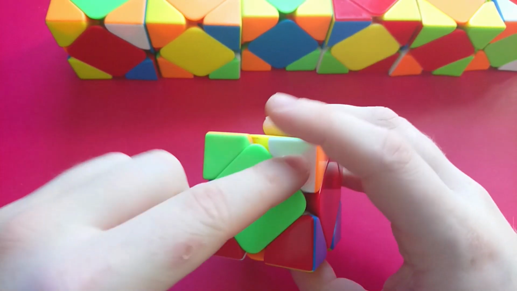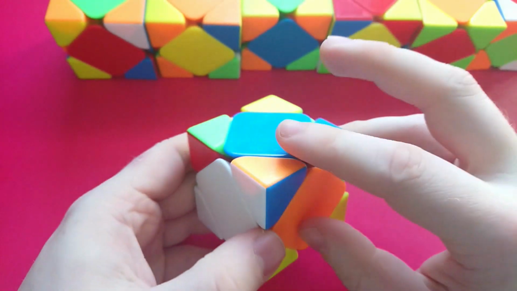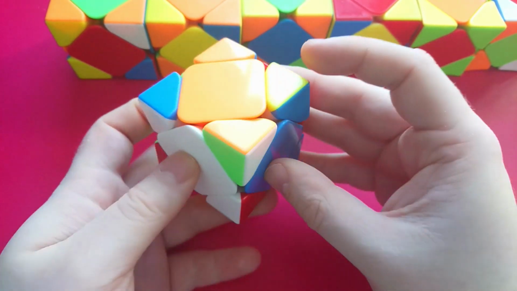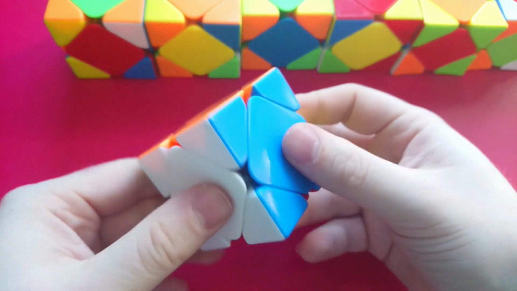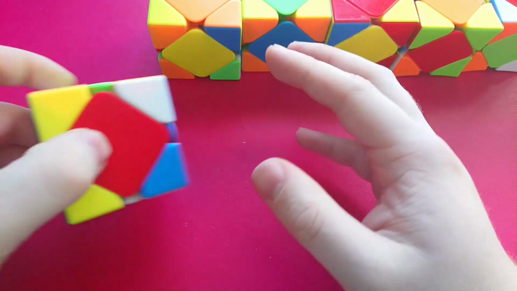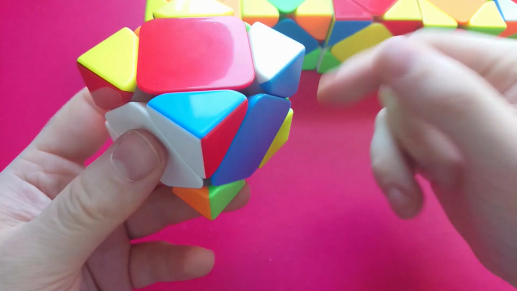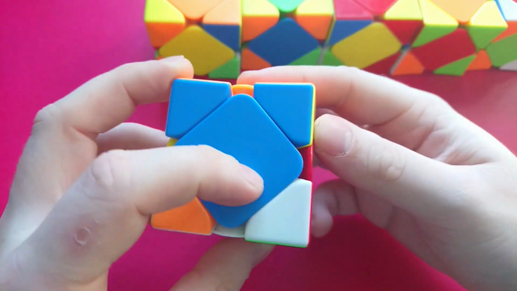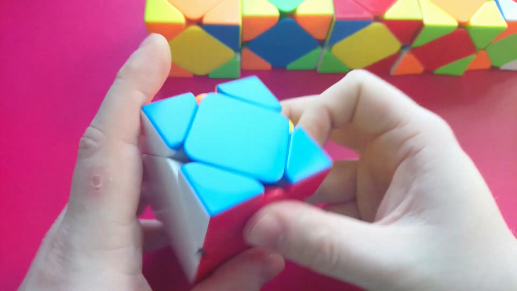This one has to go here and this one here. So I bring this one up, then I do an R2, then I insert this one, and then I push with my index finger. As for the mirror, I bring this one down, then I push with my index finger, bring this up, ring finger, and I insert this.